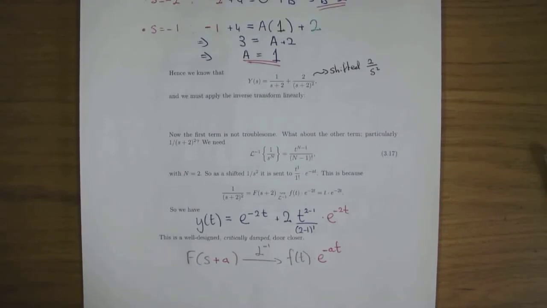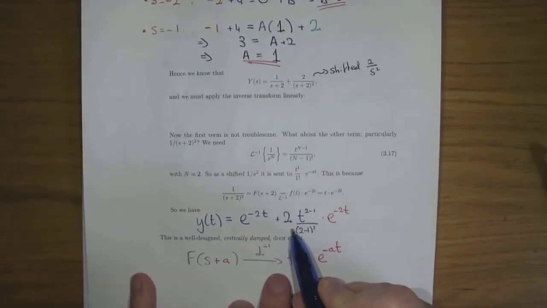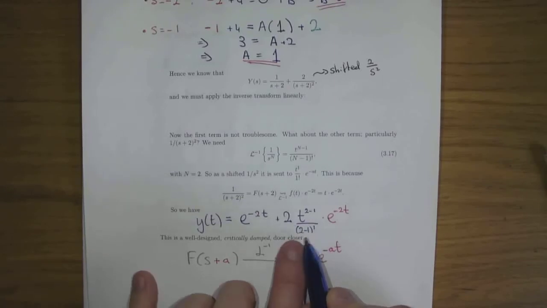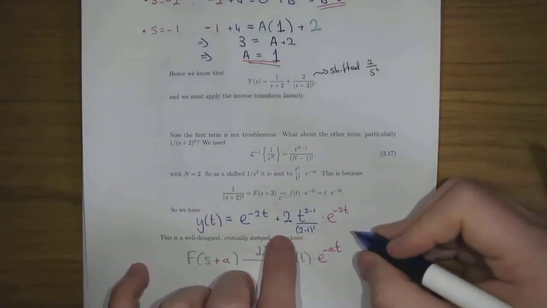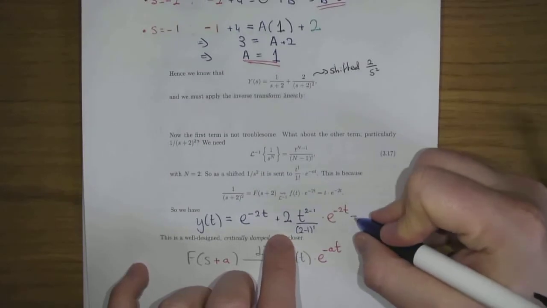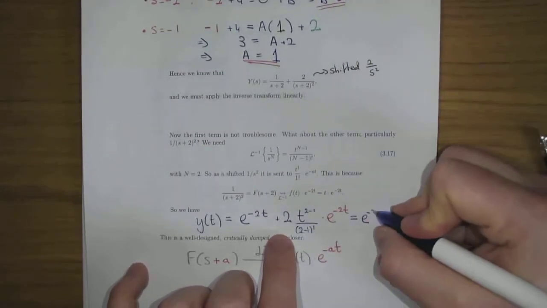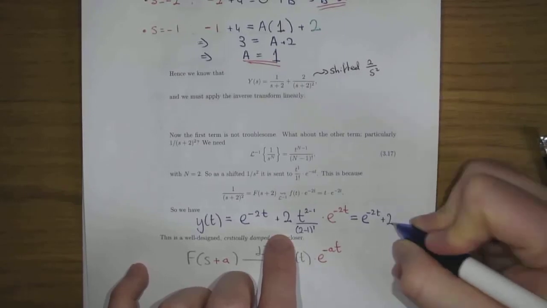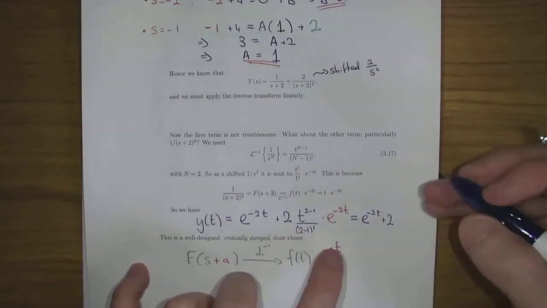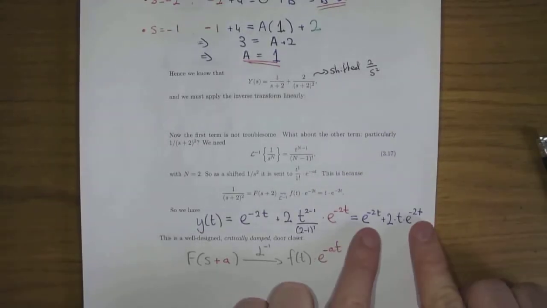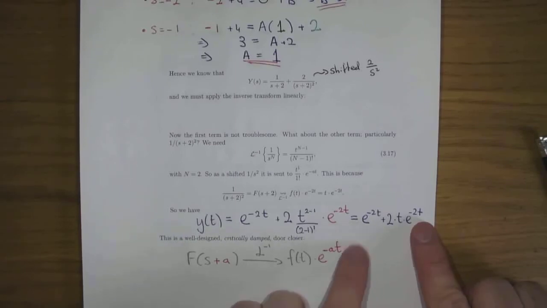And then I can just tidy it up. Well, 2 minus 1 is 1, 1 factorial is 1, so this 2 divided by 1 is just 1. So the constant here, as it were, is 1. So I've got, excuse me, 2 divided by 1 is 2. E to the minus 2t plus 2. 2 minus 1 is 1, t to the 1 is just t, times e to the minus 2t. And because both the exponentials have the same speed, this is critically damped.